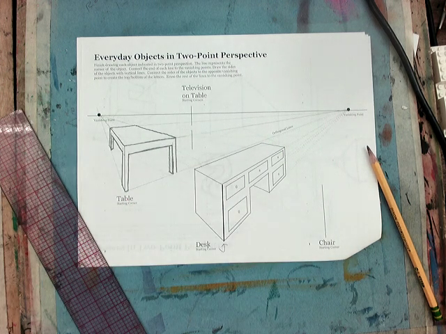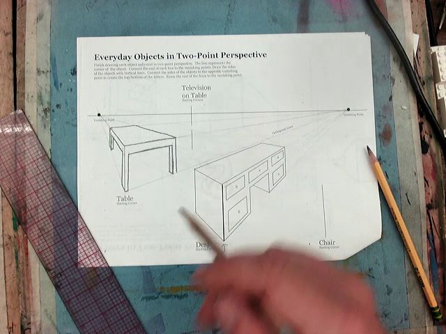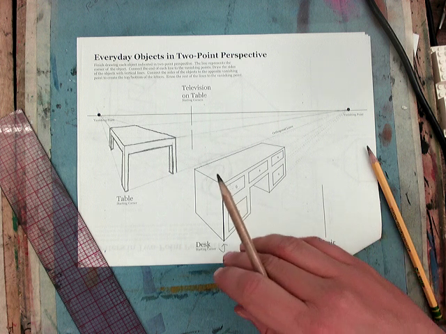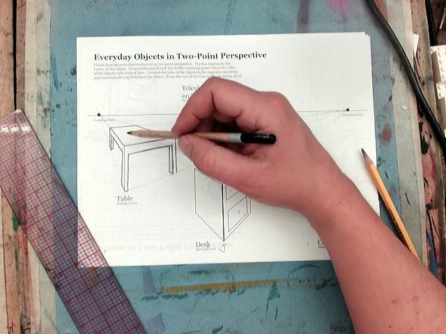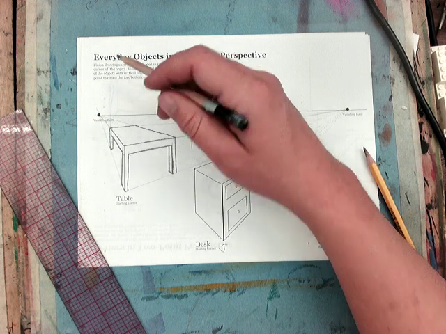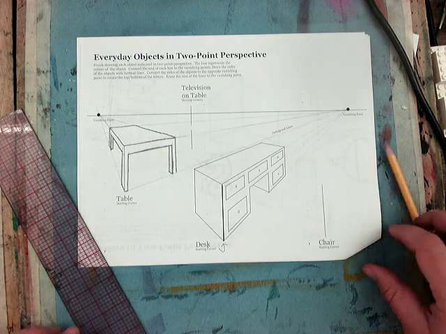All right, so there's my table. Same idea for television on table. It's just two boxes on top of each other. Same idea for the chair. It's just going to be a table, but then it'll have a back on it, right? Okay.